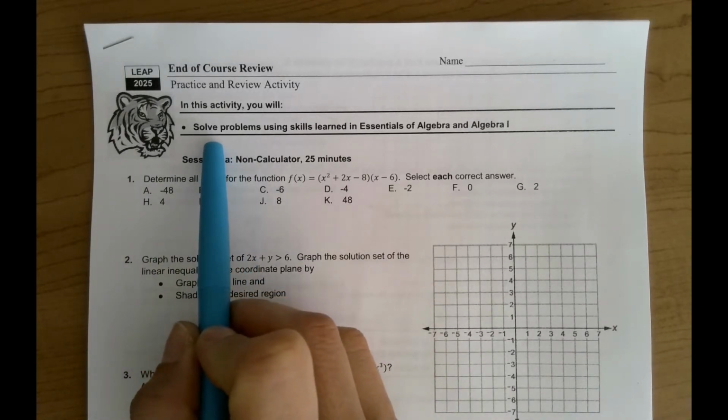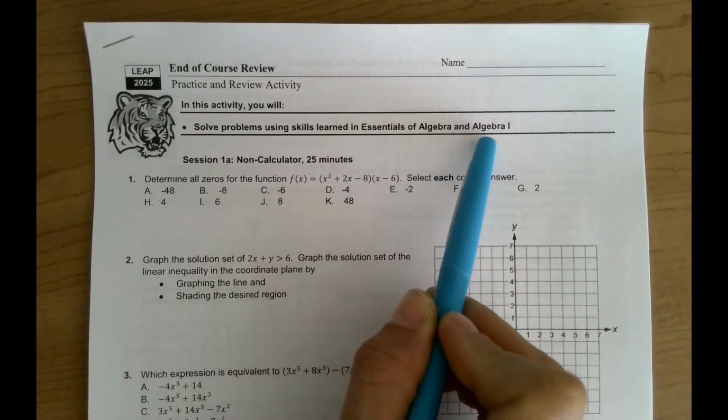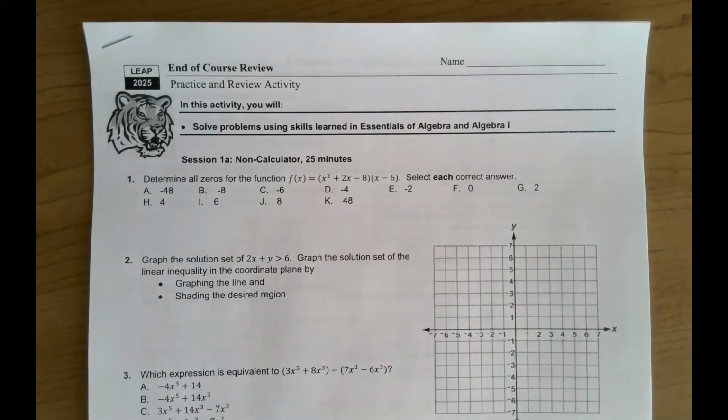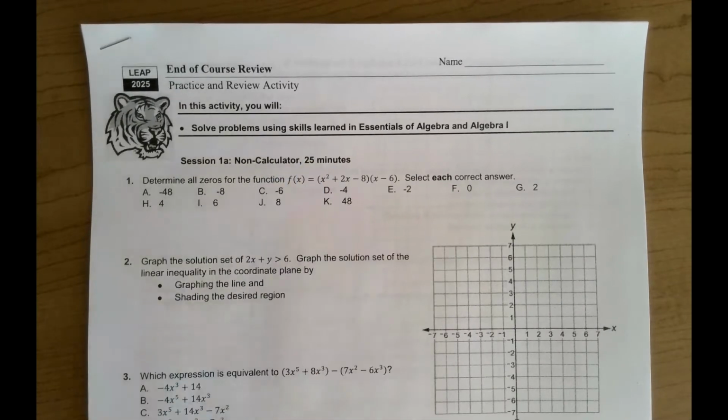In this activity, you will solve problems using skills learned in Essentials of Algebra and Algebra 1. In this video segment, I am going to go over session 1A, non-calculator, where you would get 25 minutes to complete this without using a calculator. And these are numbers 1 through 8 in this review.